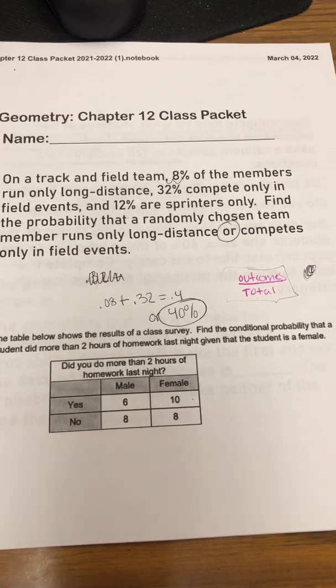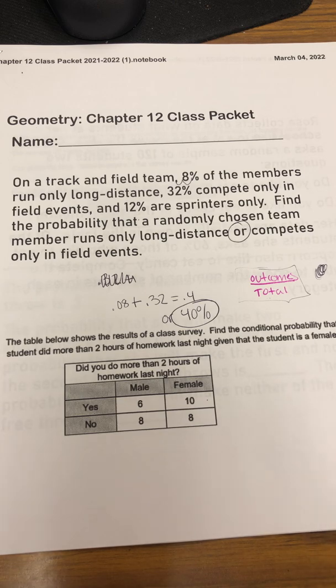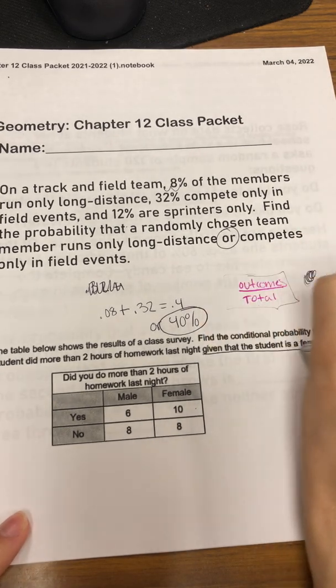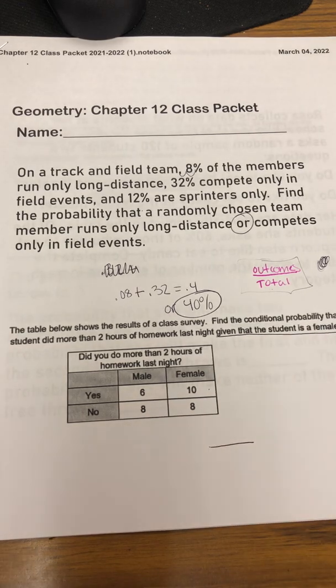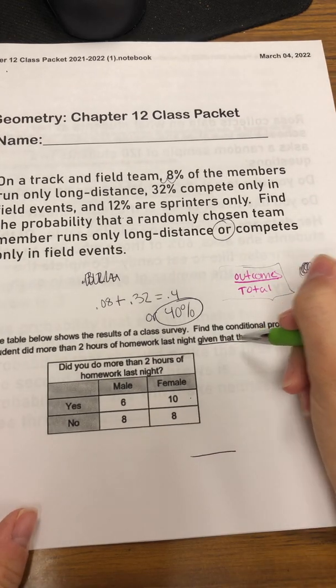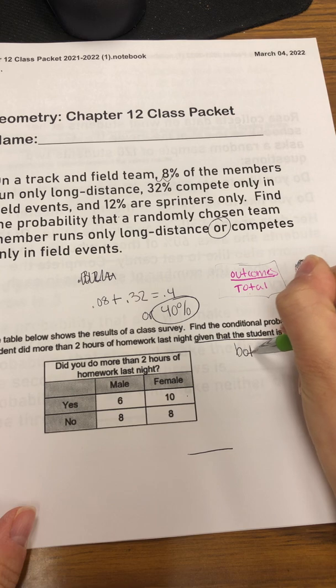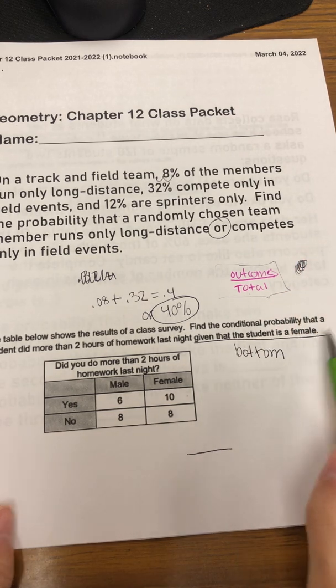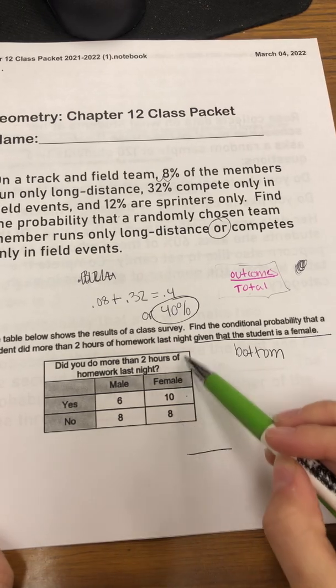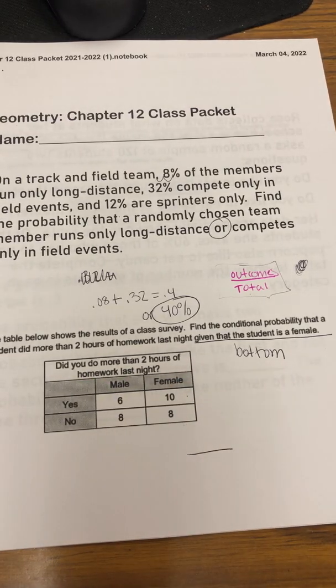All right, let's try the next one. The table shows the results of a class survey. Find the conditional probability that a student did more than 2 hours of homework last night, given that the student is a female. Okay, so this one I'm going to have to write out as a fraction. What follows the word given goes on the bottom of your fraction. It's your total. So given that the student is a female, if I look at this chart, I have to find the total number of females.